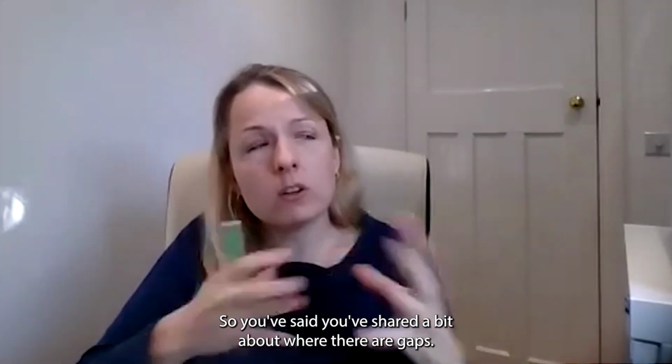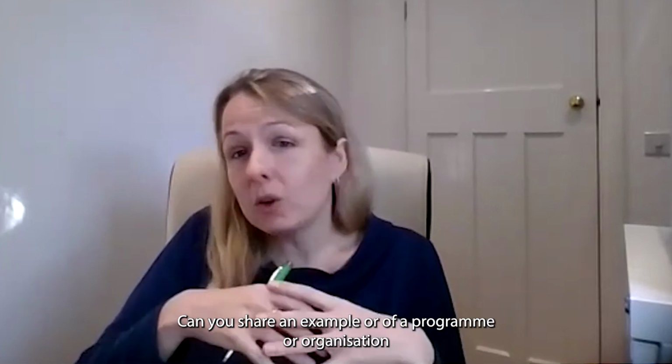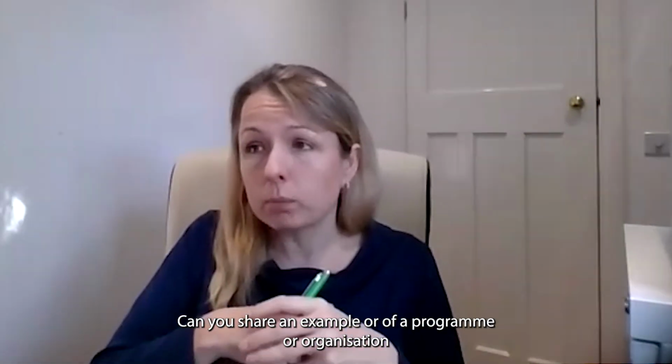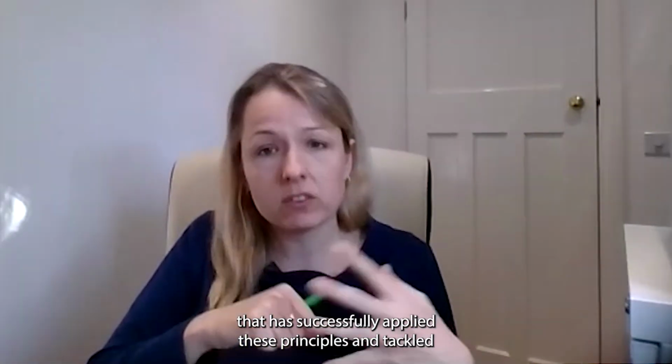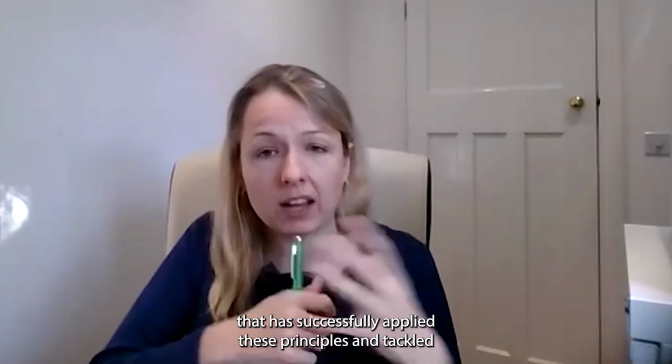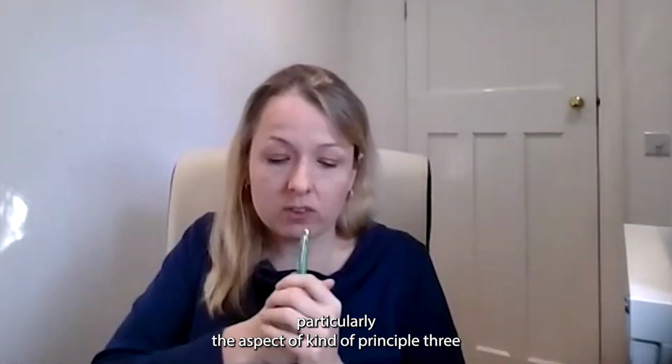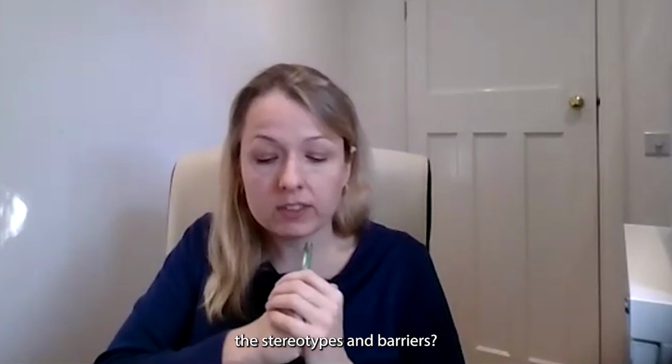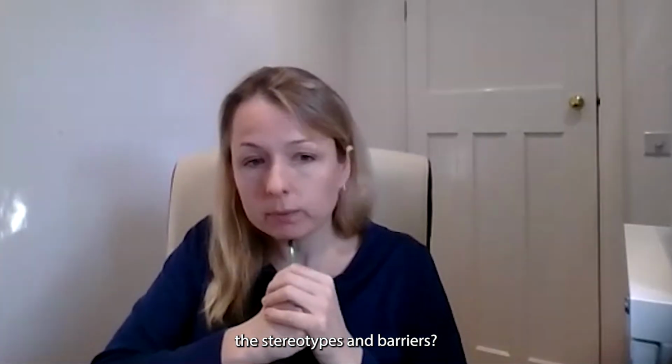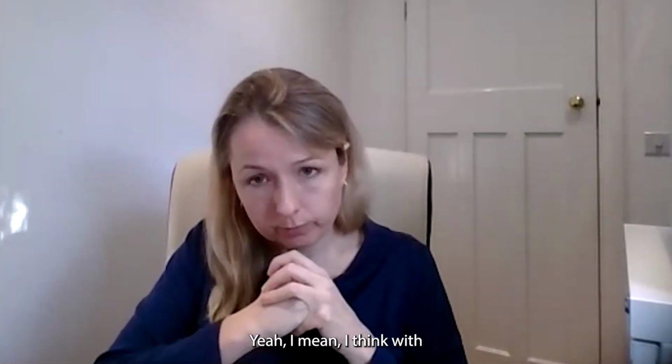So you've shared a bit about where there are gaps. Can you share an example of a program or organization that has successfully applied these principles and tackled particularly the aspect of principle 3, the stereotypes and barriers?